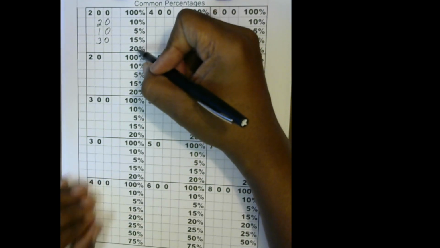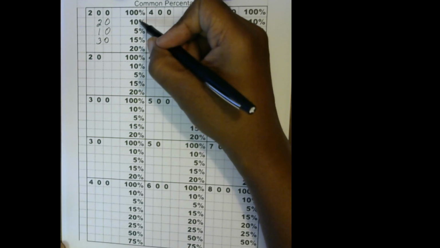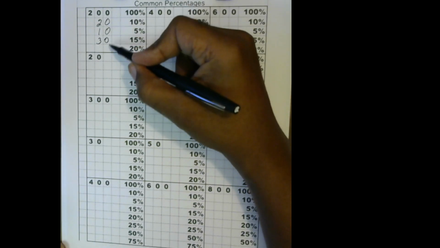In order to get 20%, I need to go back to my 10% and double it. So if my 10% is 20 and I double that, that'll become 40.